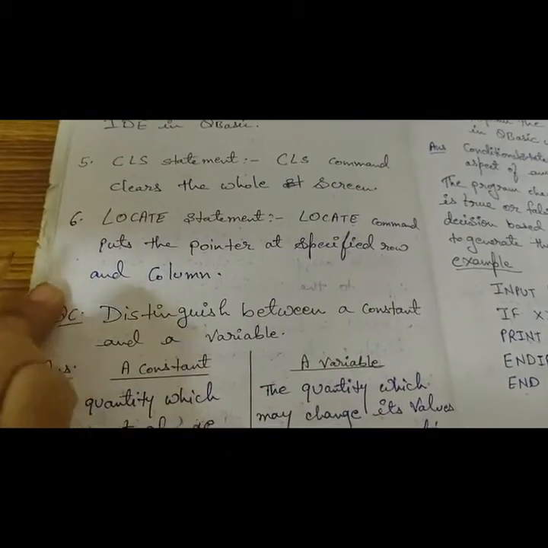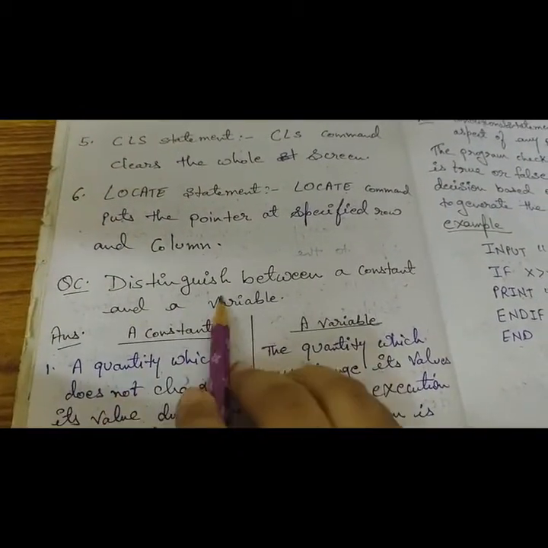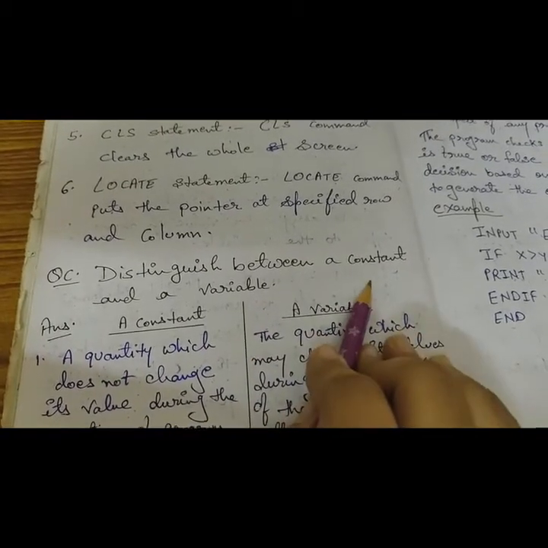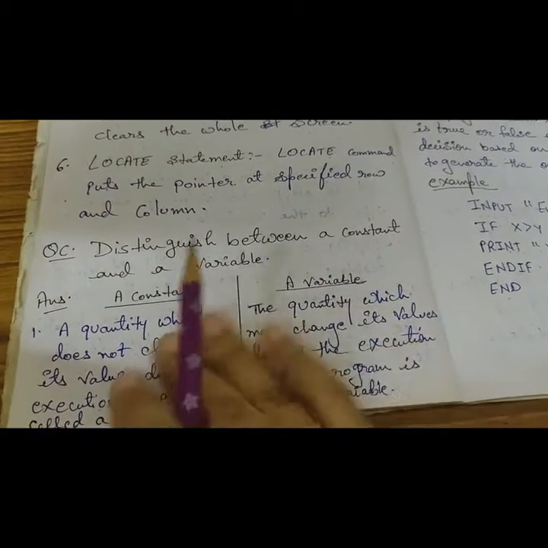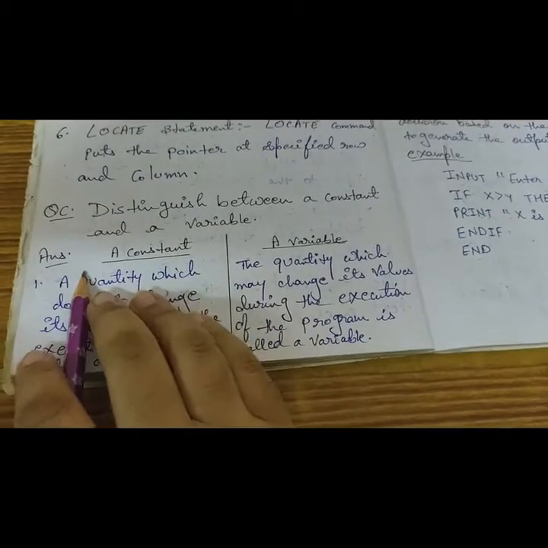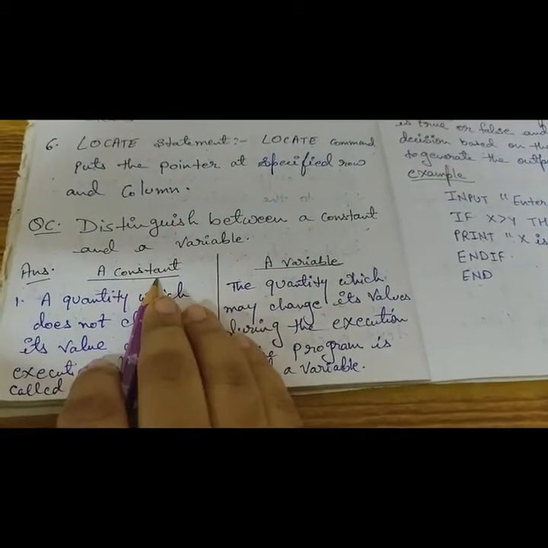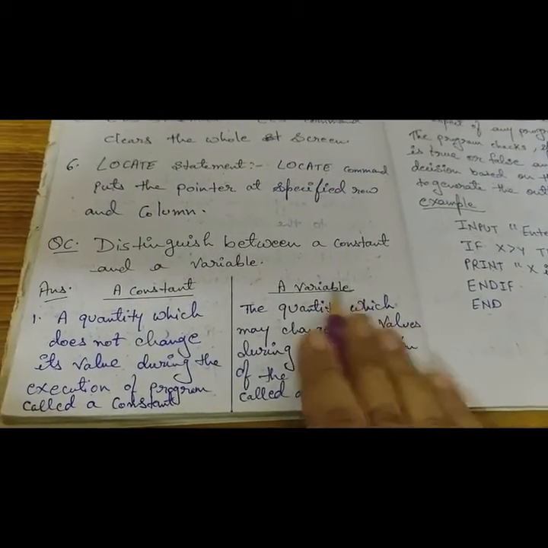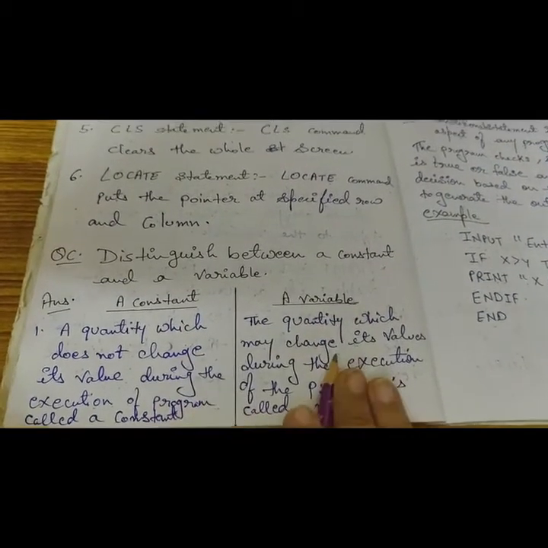Our next question is, distinguish between a constant and a variable. So the answer is, put the heading a constant, a variable. Divide it into two parts.